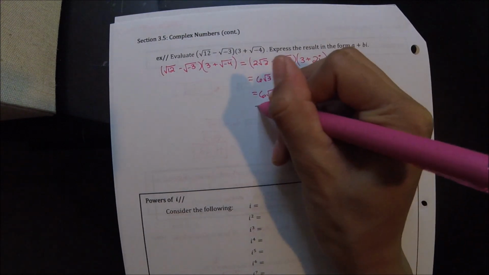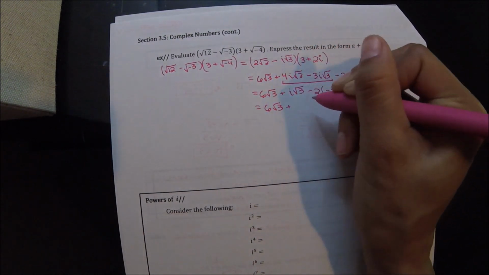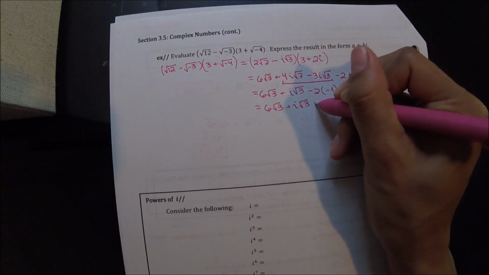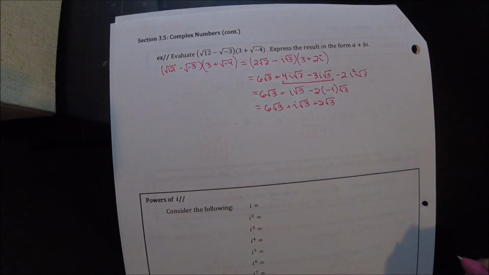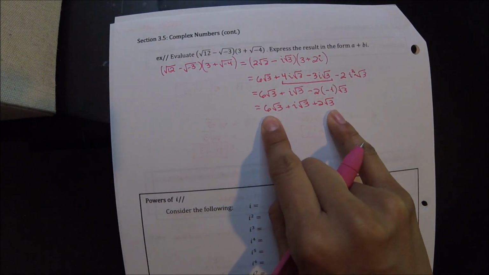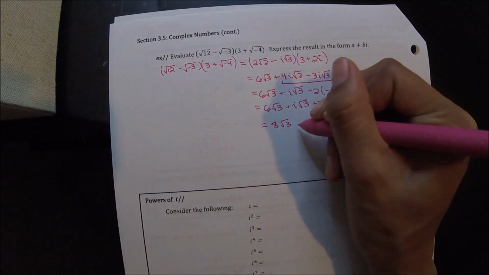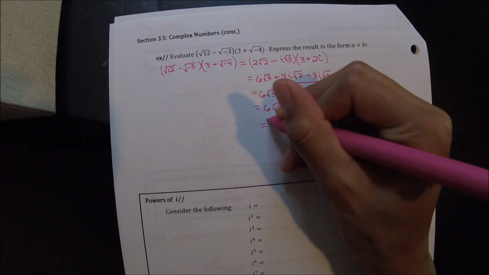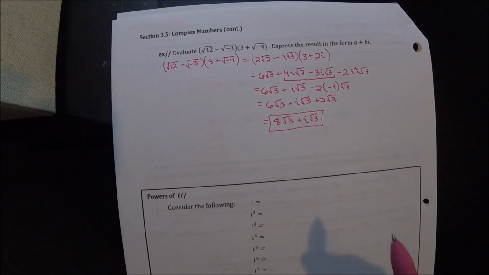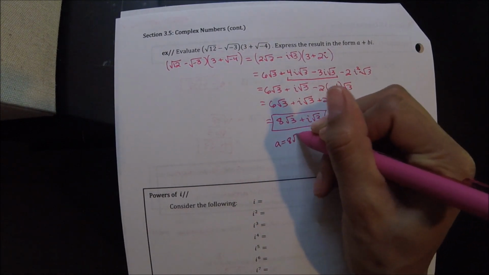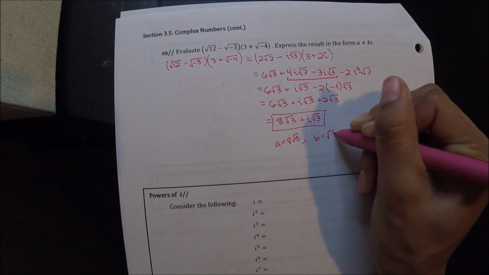So in the next row we have 6 root 3 plus i root 3, and then this becomes plus 2 root 3. And now these two are like terms. 6 root 3 plus 2 root 3 is 8 root 3 plus i root 3, and now we can't combine these anymore because one part is real, one part's imaginary. a is 8 root 3, and b is just root 3.